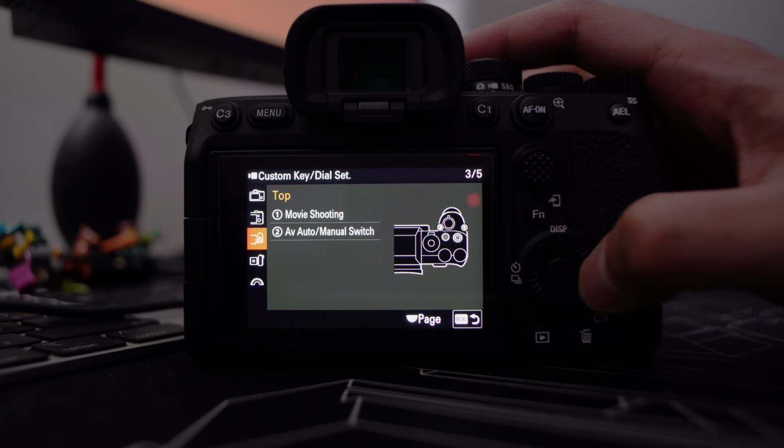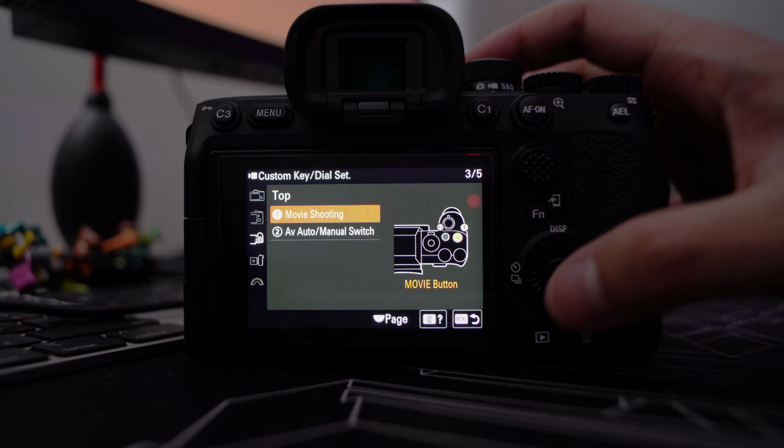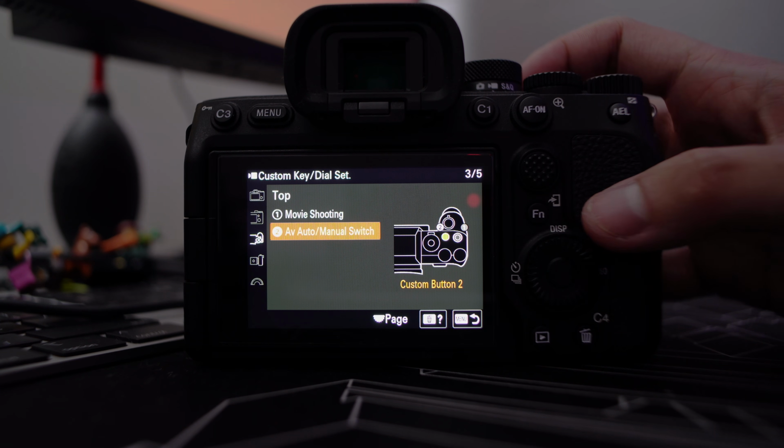Okay, we'll move on to the top. Obviously, number 1 is your movie shooting. This is the red button on top. And then custom button 2 is the aperture auto mode.